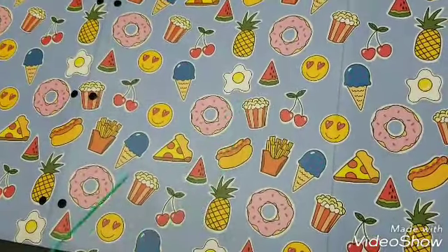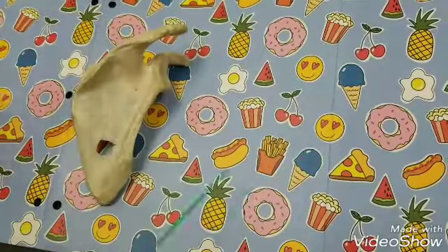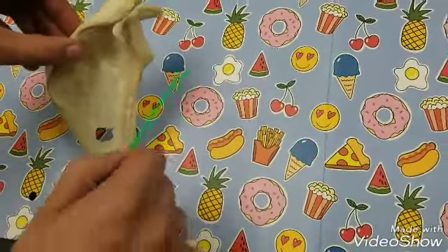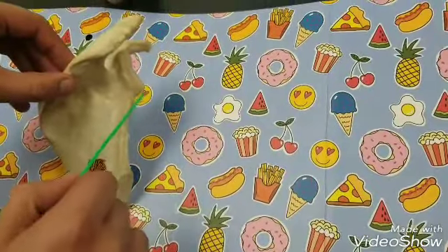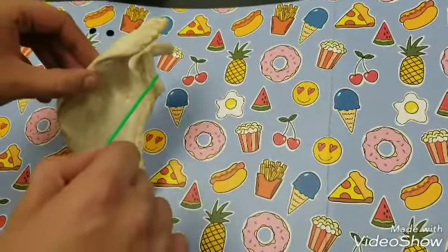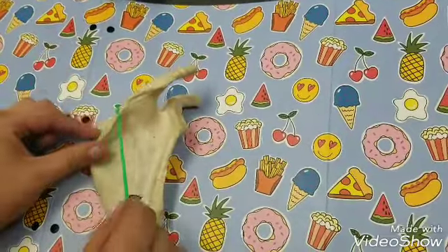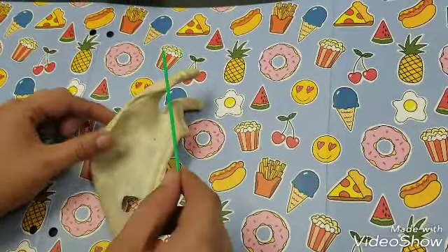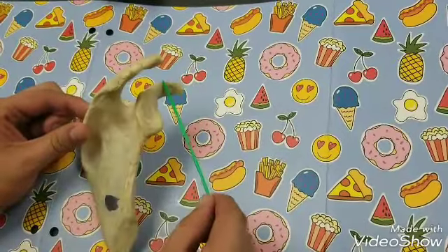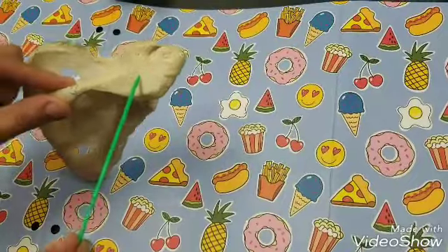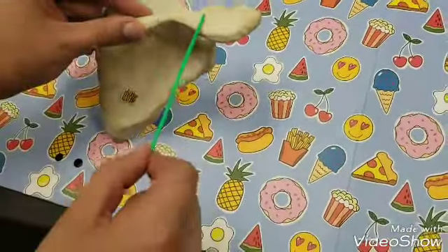Next, moving on, we are going to discuss parts of the scapula. Right here is the medial border. Over here is the lateral border underneath the glenoid fossa. Along here is the spine. Here is the coracoid process. Up here is the acromion process, which the clavicle connects to.